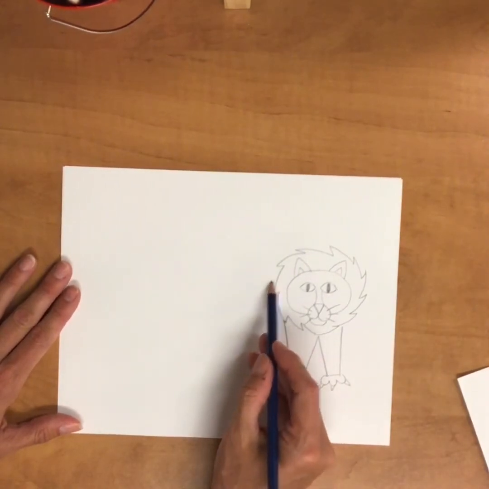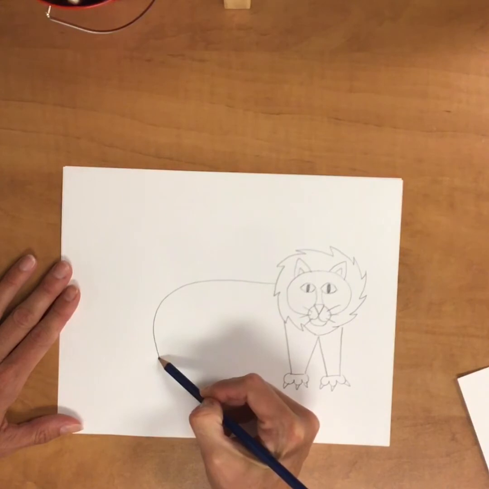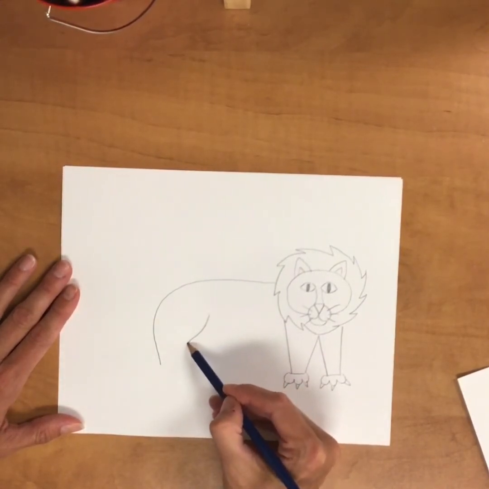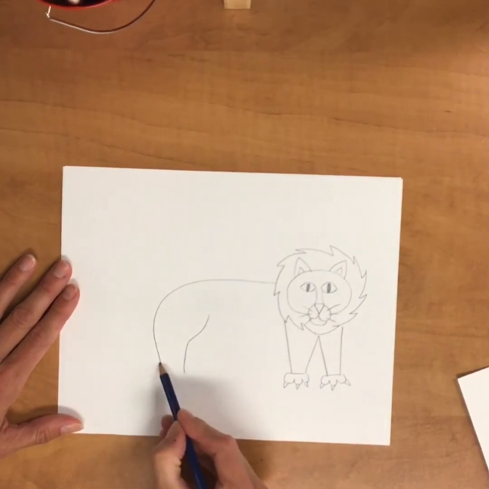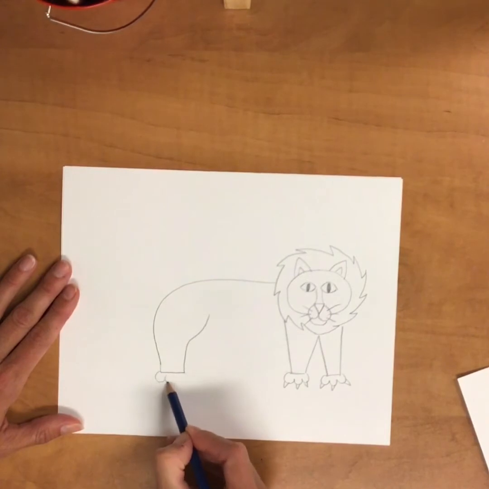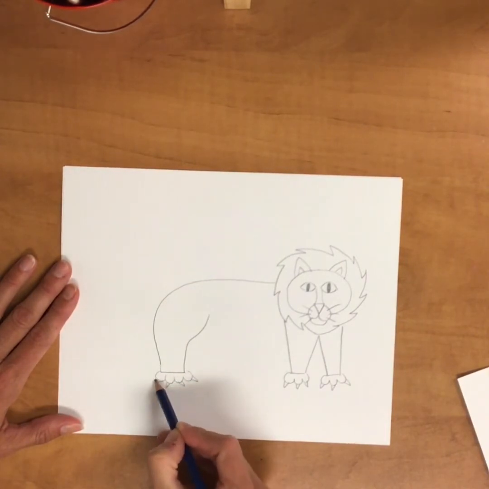All right, next I'm going to add the back. So I'm going to make a straight line come out and then down. I'm going to start here in the middle and do a curved line that comes down and then it stops. I want this line to be about the same length as this line. I'm going to add those curves for the paws and then the claws.